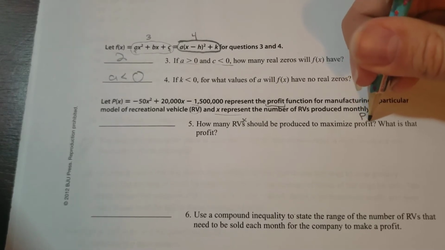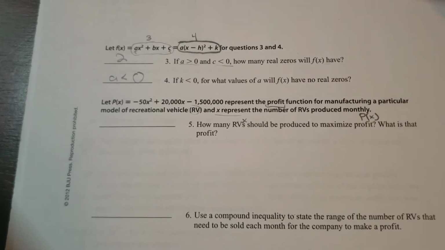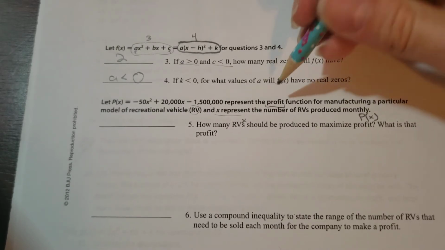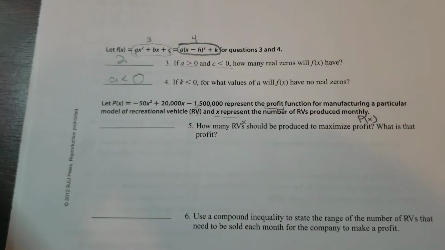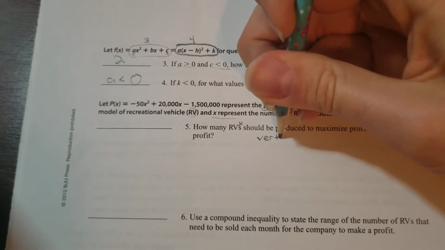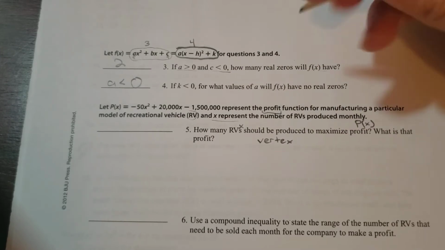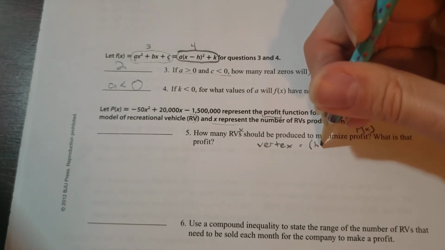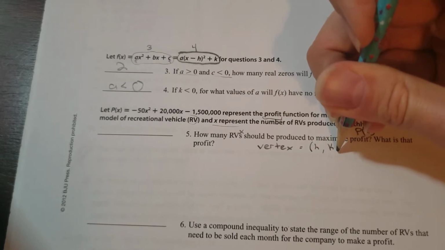They call it P of x. What is the profit? So what we're looking for here is our vertex.